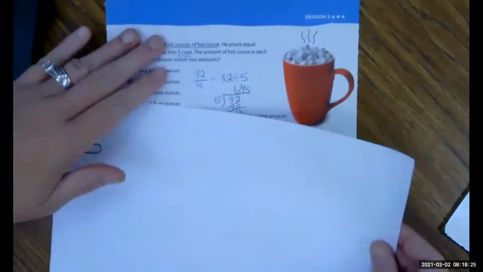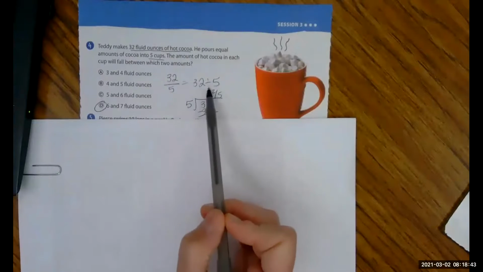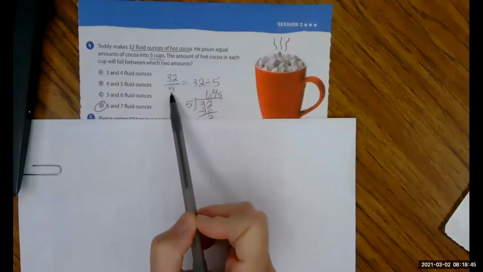Okay, moving on to question 4. For question 4, it said Teddy makes 32 fluid ounces of hot cocoa. He pours equal amounts of cocoa into 5 cups. So this is dividing hot cocoa into cups, which is 32 divided by 5. If we write that as a fraction, it looks like 32 over 5.